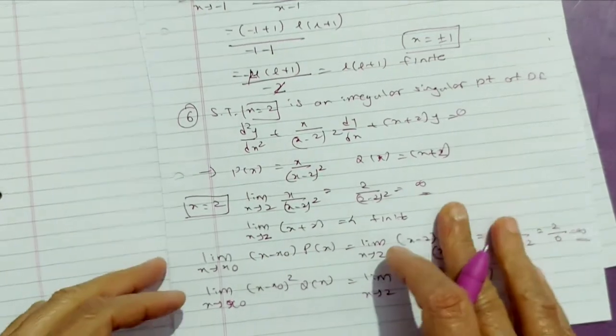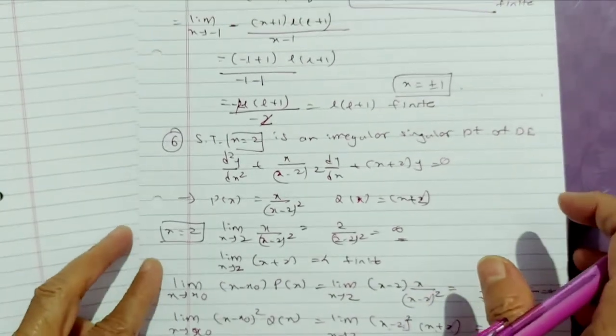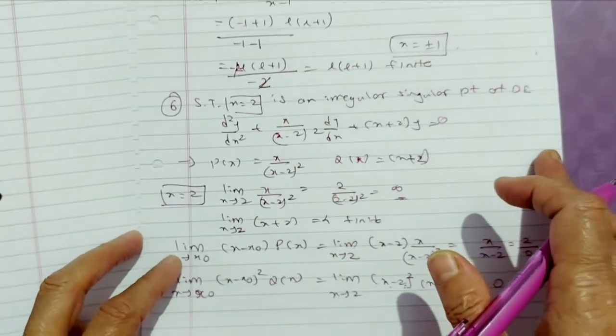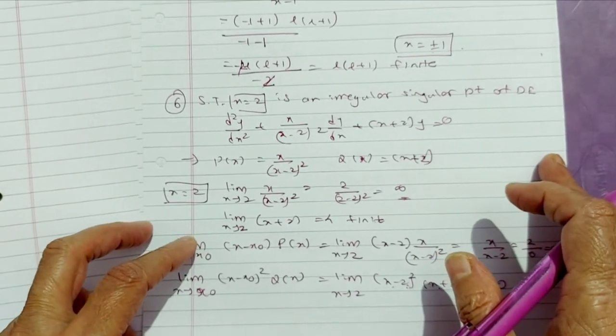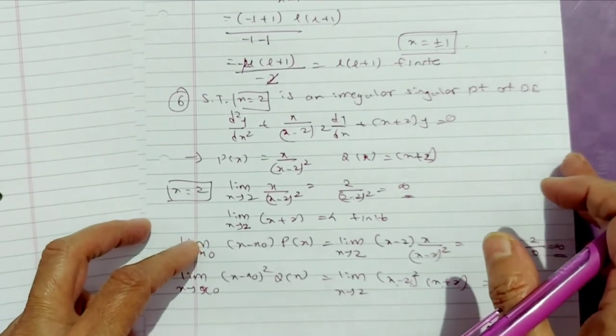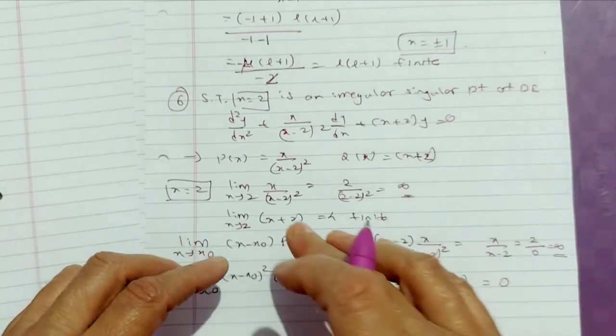Okay, so this is the way we can solve plenty of problems if you want. There are many problems solved even in my MMP MCQ video lectures also, so go through that. Any difficulty, feel free to ask.